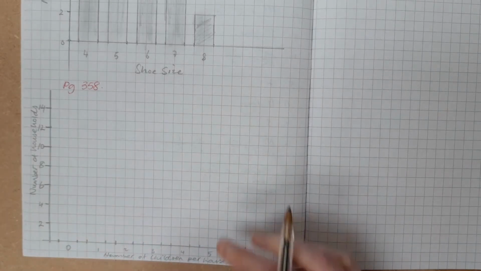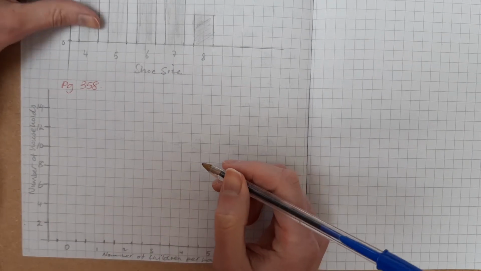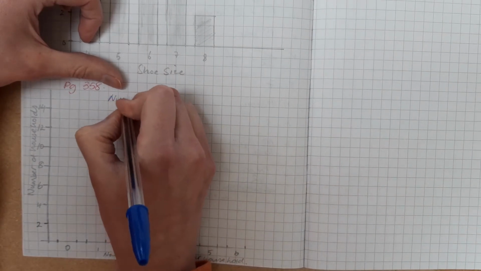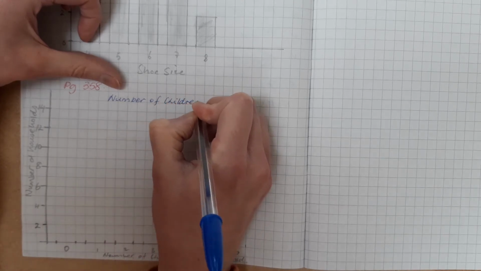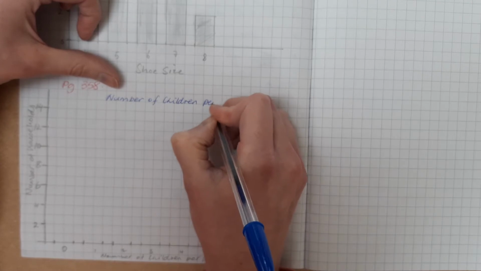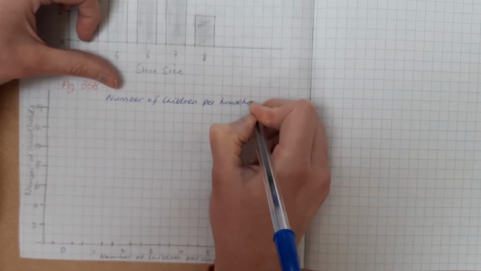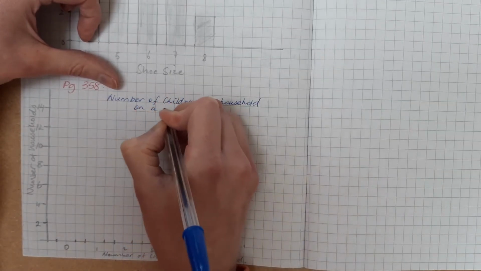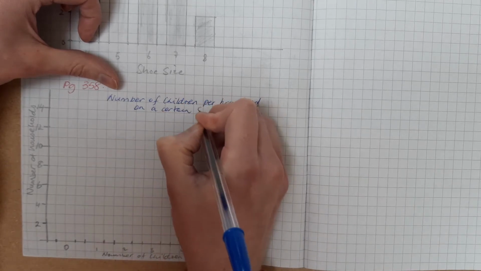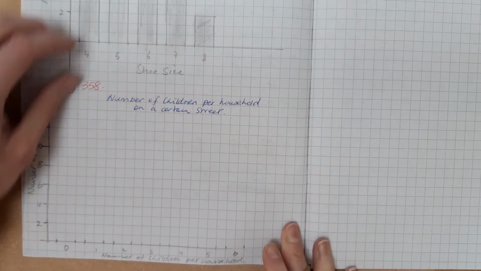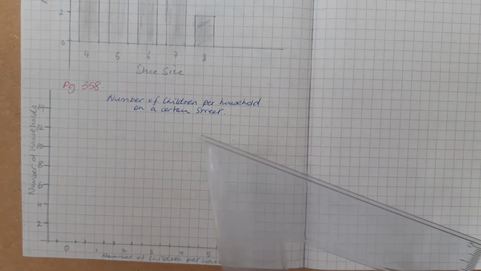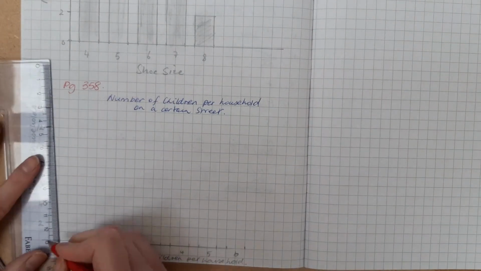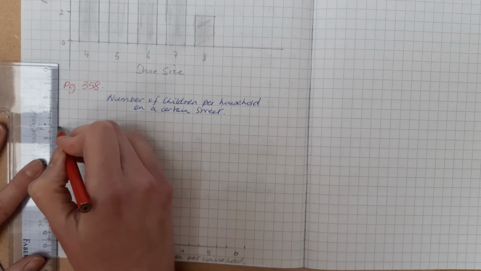I'm just going to get a pen to do a title for this. So this is the number of children per household on a certain street. Okay, now I'm ready to start. Okay, and you are going to do this in pencil just to make sure it's nice and neat and organized. And if you do make a mistake, you can change it. So there are 12 families that have no children.